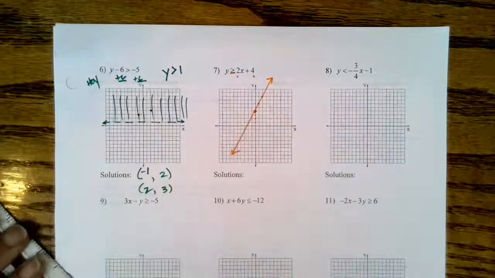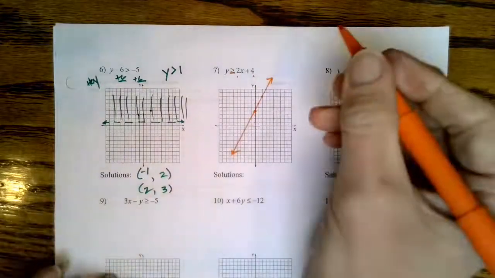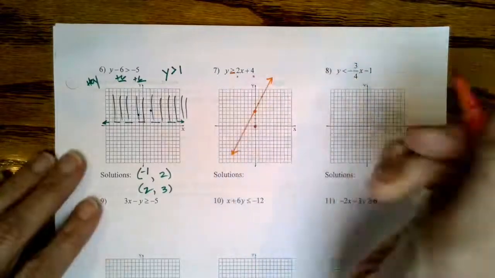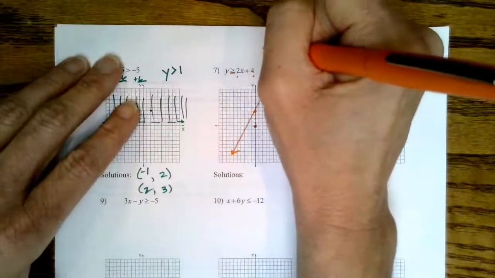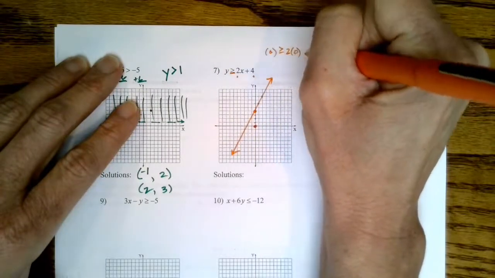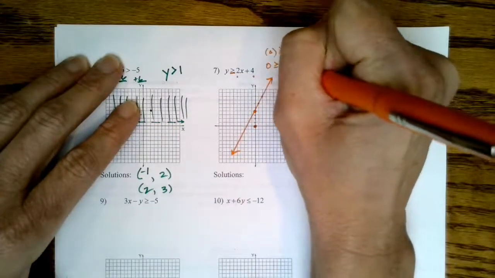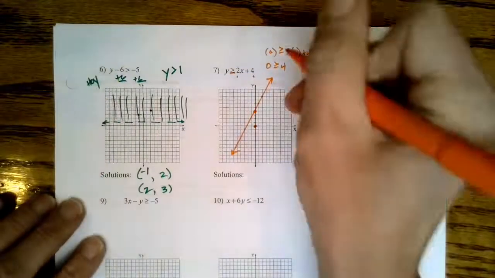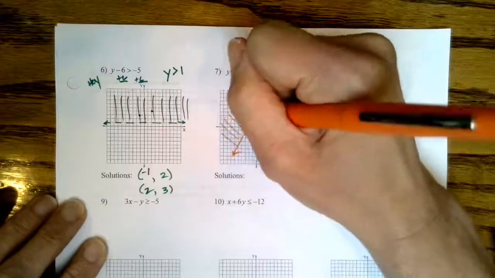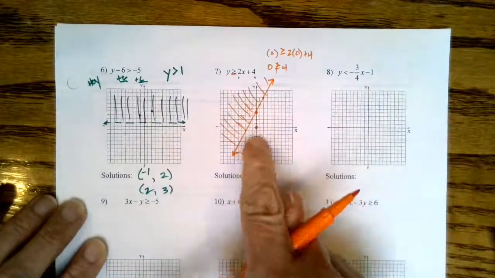So here's how it was easy with the horizontal and vertical lines to know where to color. But with this graph, what I'm going to use is a test point. And 0, 0 is the easiest test point. So if I substitute 0 in for y and I test to see if that gives me a true solution, is 0 greater than or equal to positive 4? No. So that means I'm going to color the side of this line where my test point is not, because it did not make it true.